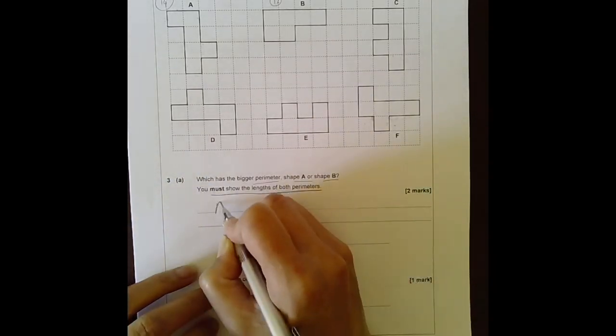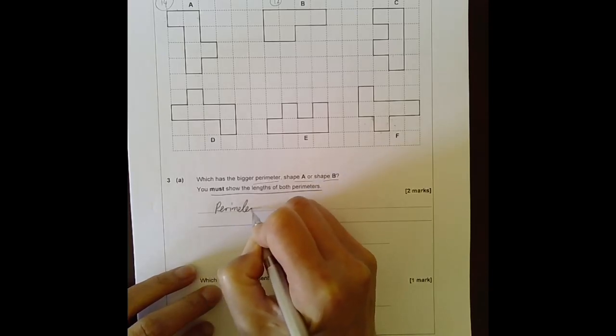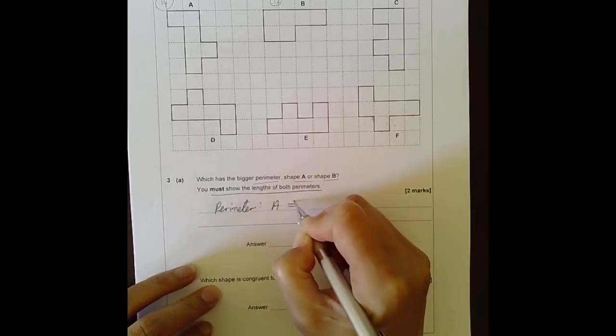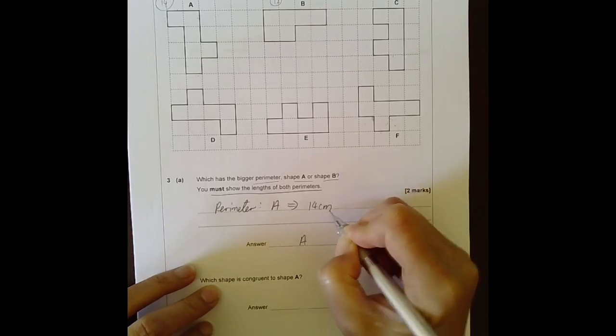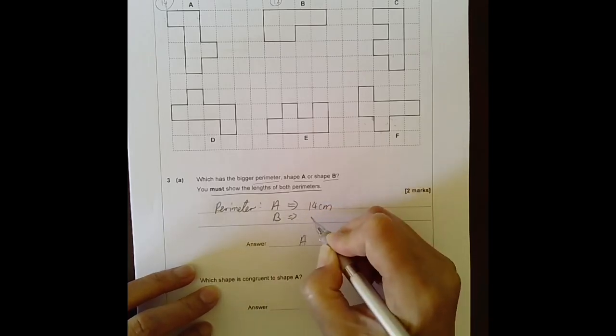They show the length of both perimeters. Without that, you would miss out one point. So perimeter A is 14 cm and B is 12 cm. That will keep you safe for both points.